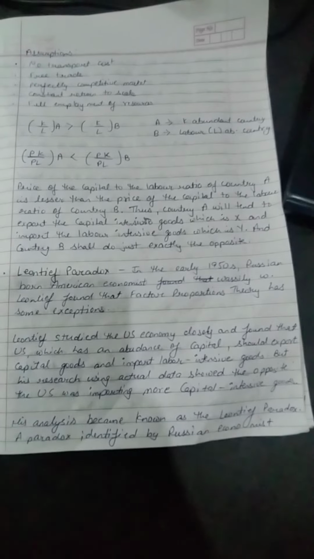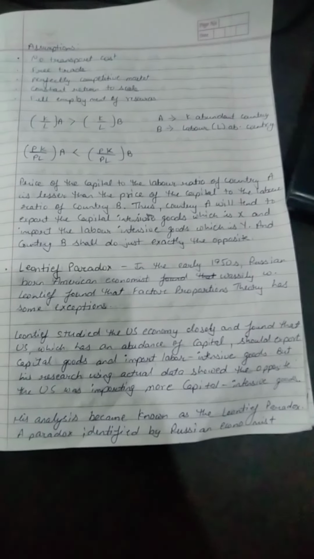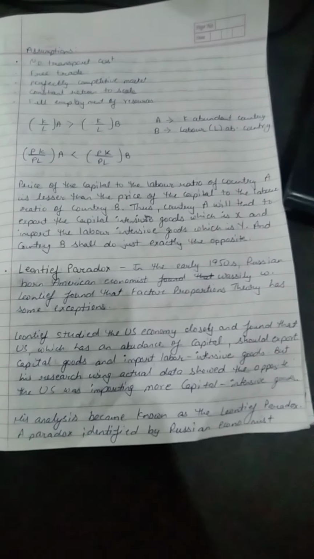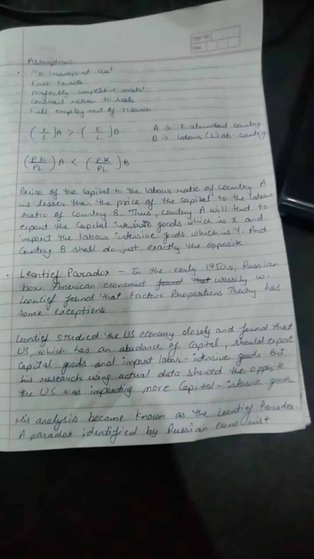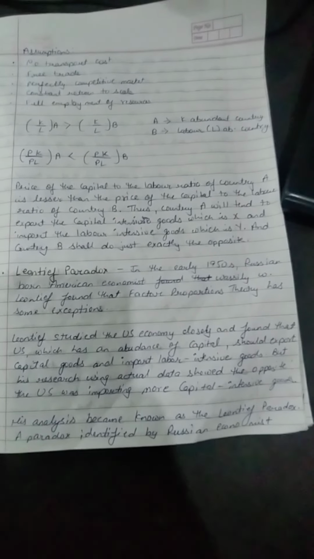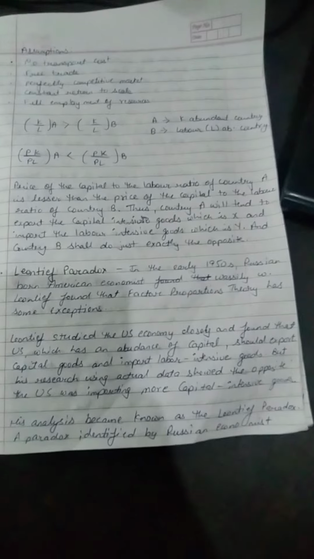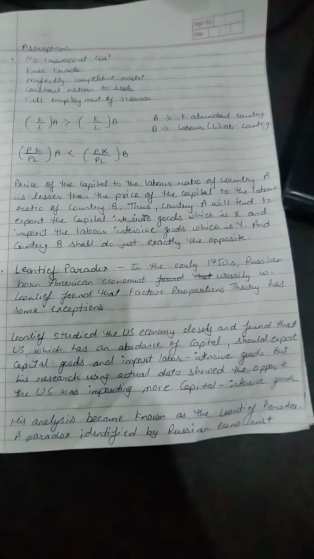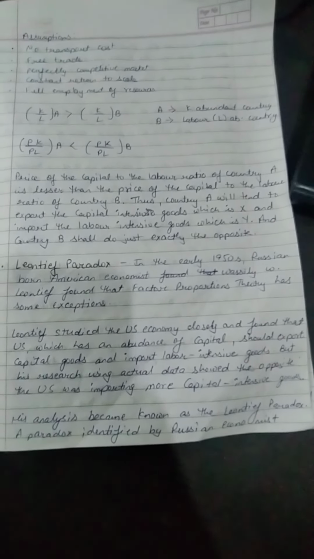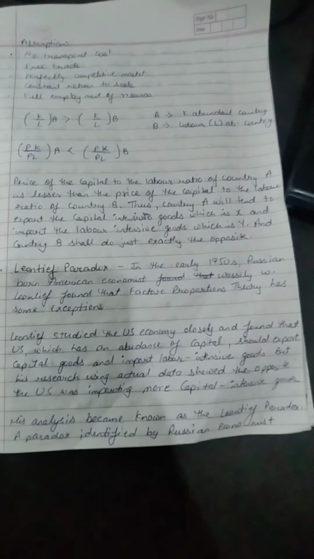Because he studied it and proved that it wasn't completely true. He studied the US economy very closely and found that the US, which has an abundance of capital, should export capital goods and import labor-intensive goods.